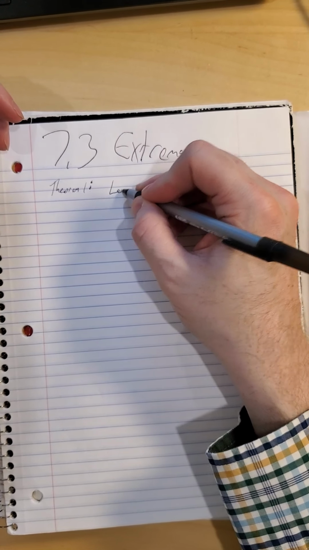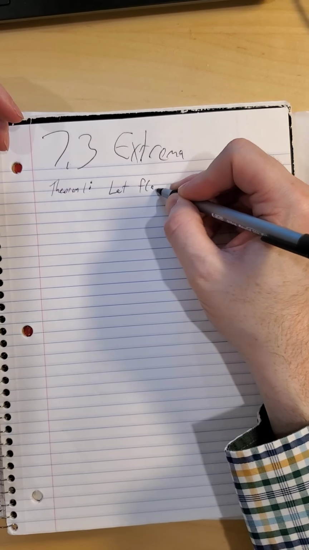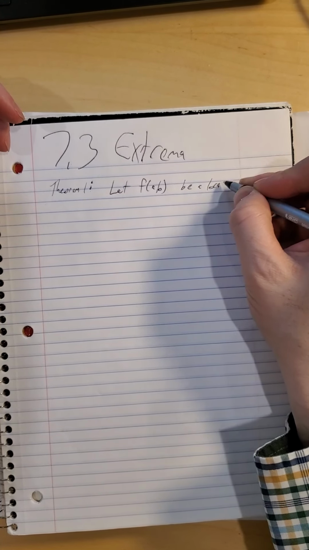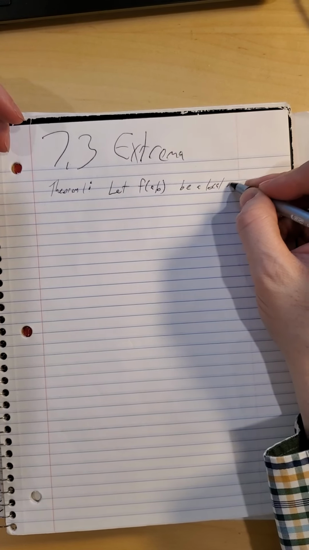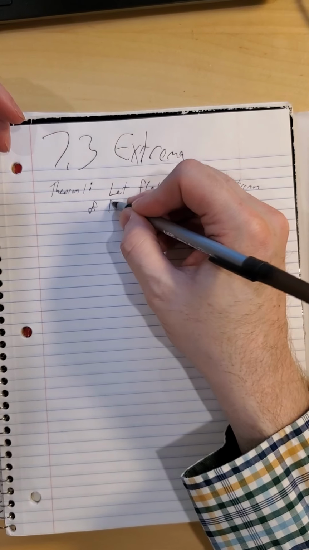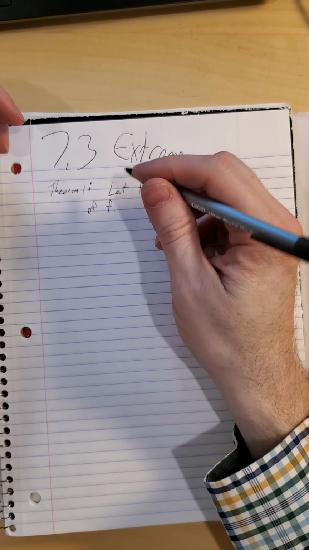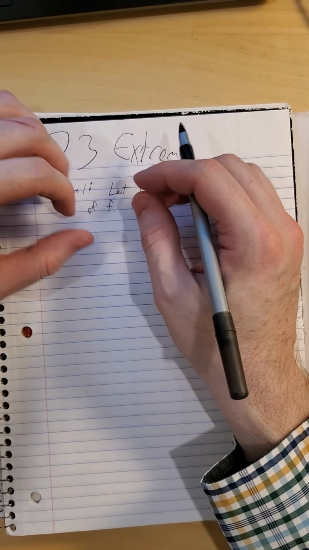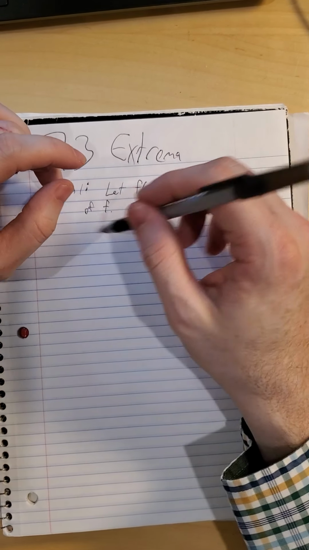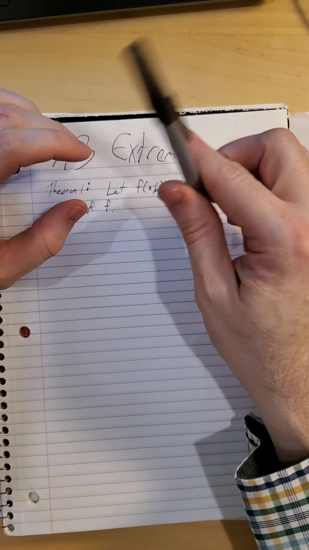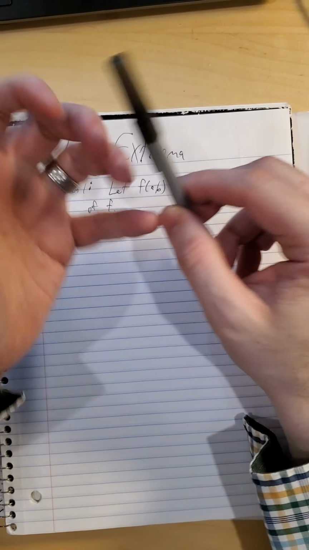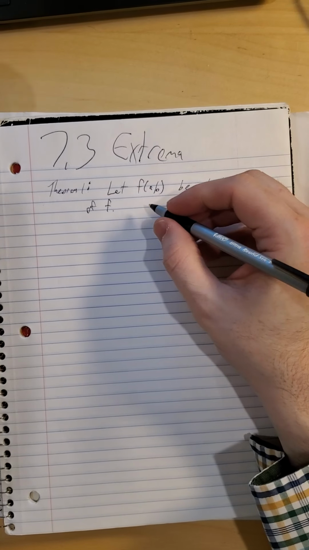So theorem 1, we're going to let f of (a, b) be a local extremum of f. So we have this 3D surface, and at x equals a and y equals b, we have either the highest point in a neighborhood or the lowest point in a neighborhood.